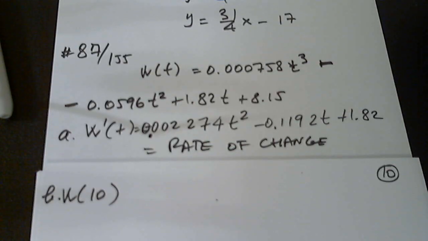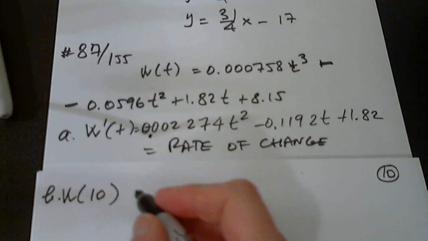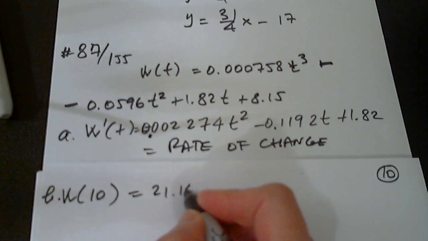And now second and table, I want 10. Give me the number. So 21.148.